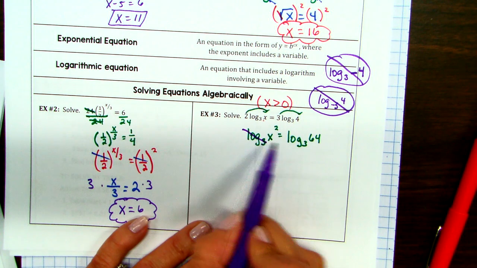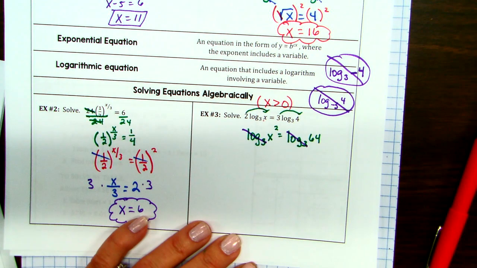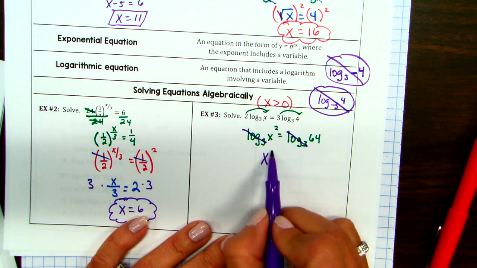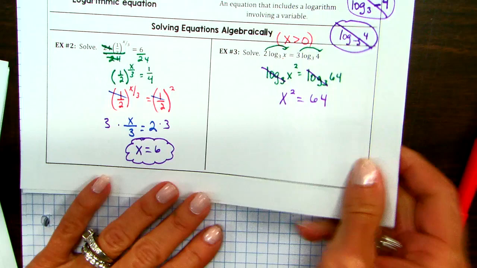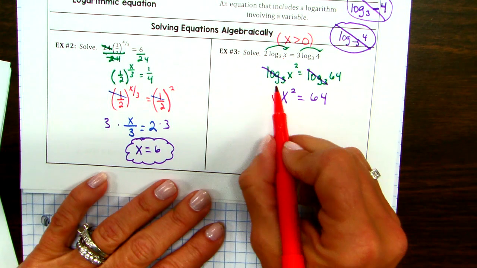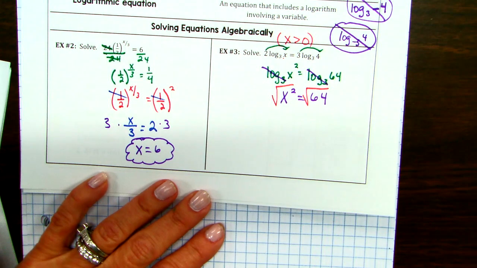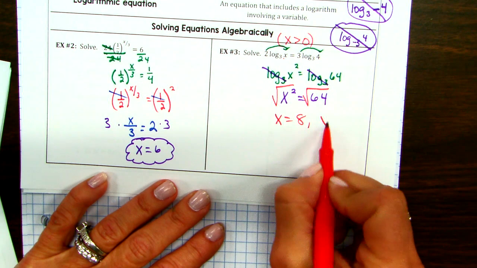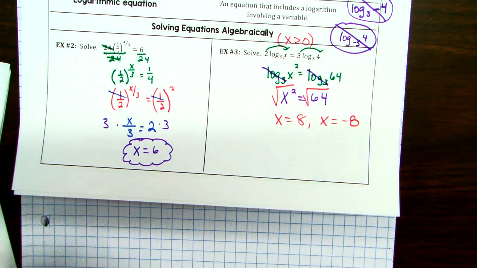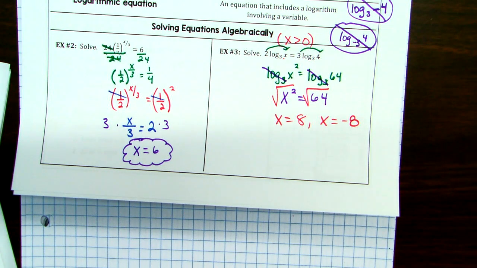And remember, now, with like base logs, the same bases on both sides, we then can set x squared equal to 64. And x equals plus or minus 8. Easy algebra, right? Easy math.